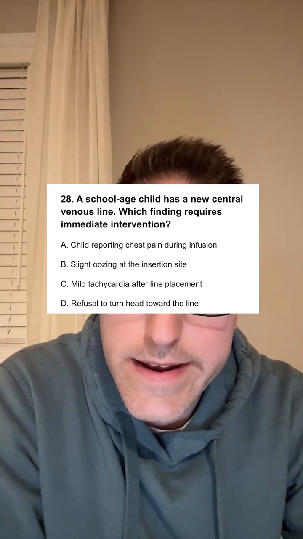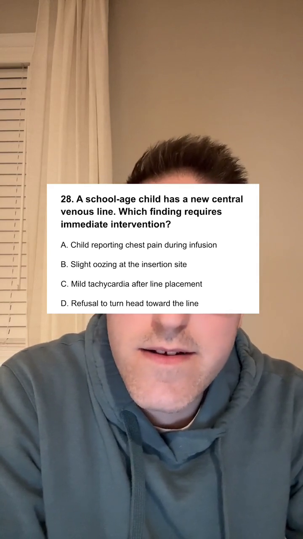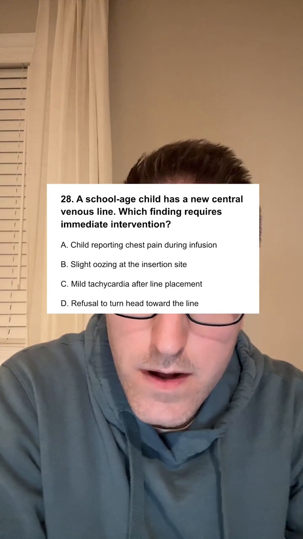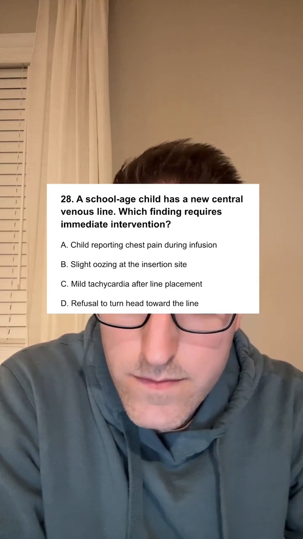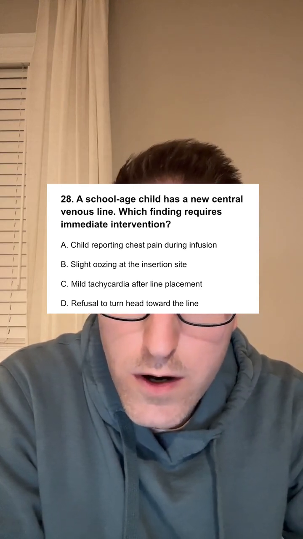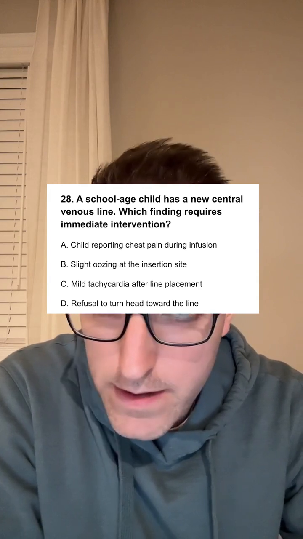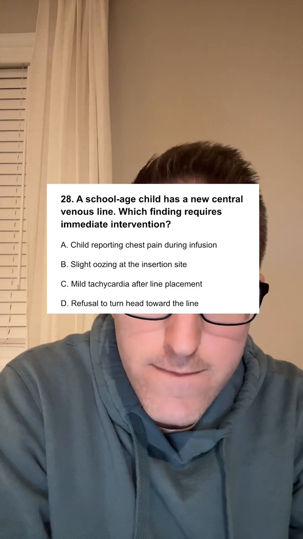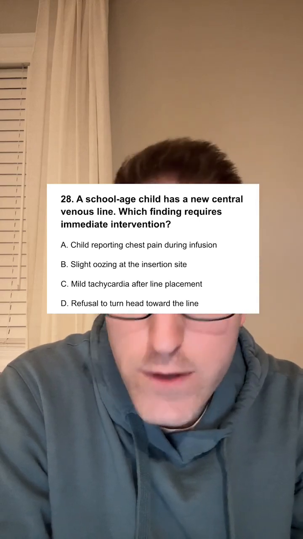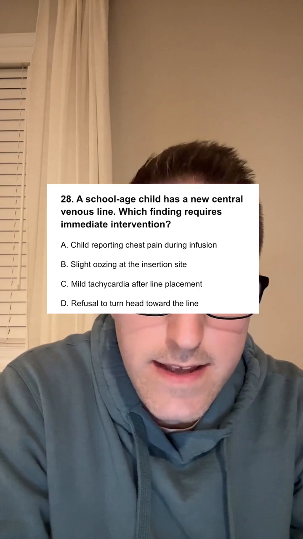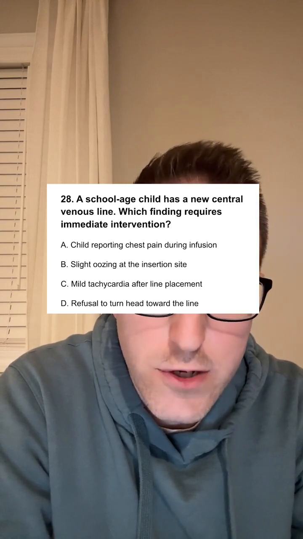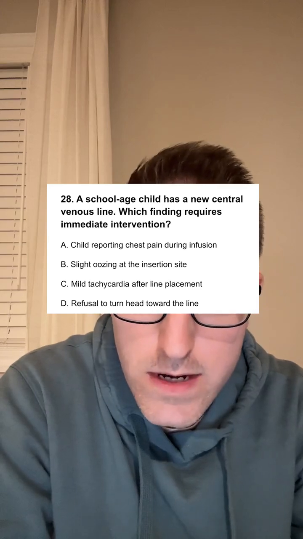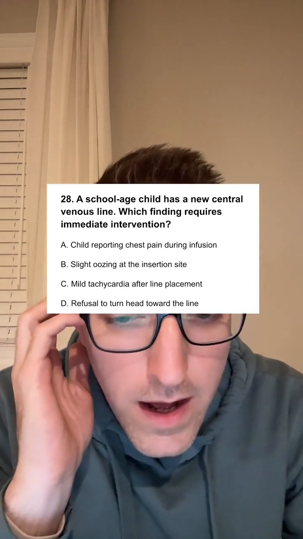Okay, I see a B and an A. Majority of you are saying A and B. So the correct answer here is going to be A, that child reporting chest pain during infusion. Chest pain during infusion could suggest that there's some sort of catheter malposition or an air embolism. So we need an immediate intervention there.